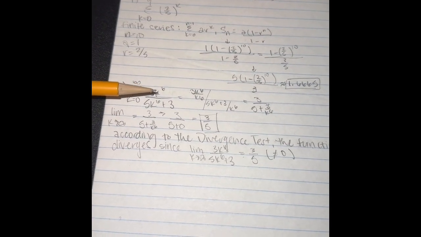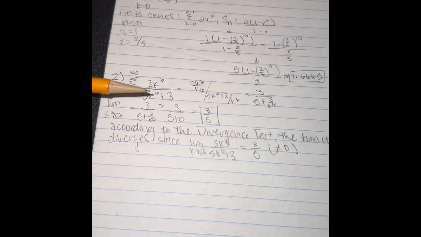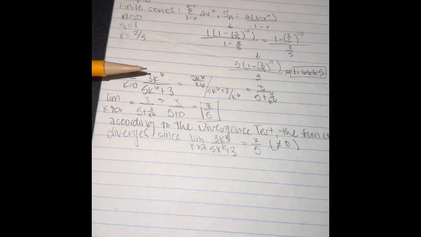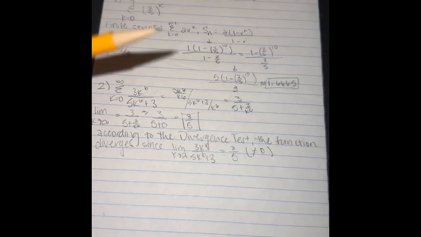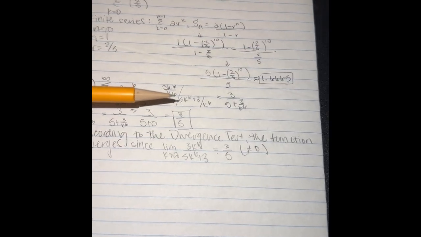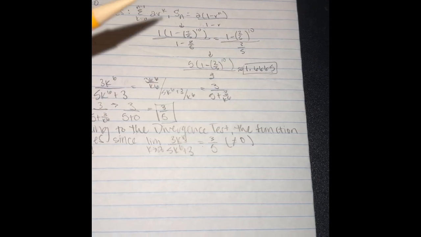Typically, you know that if your exponent on your leading term is the same, it's just going to be those coefficients divided, which gives us 3/5. But even if you solve it out and you divide by k^6 on both terms, that's going to give you 3 over 5 plus 3 over k^6.